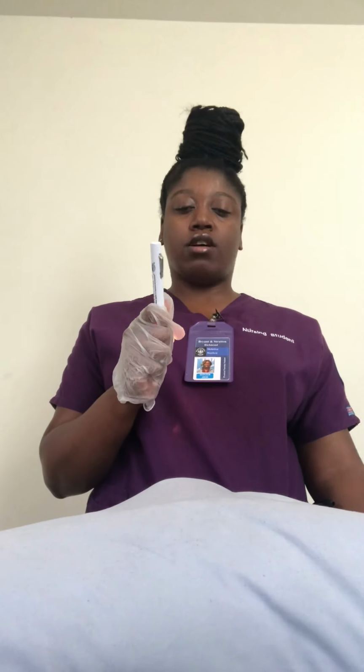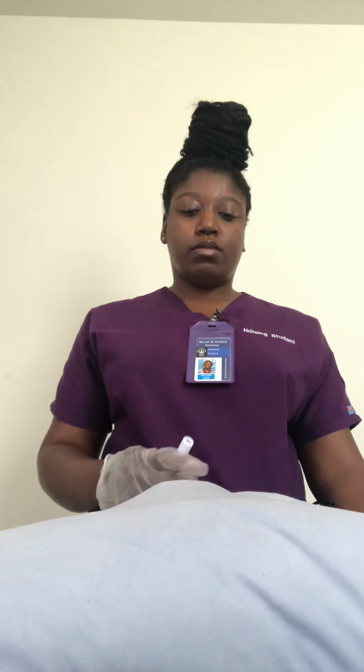So I will put my pen light into the patient's face and see if his eyes cross. Okay, so both eyes cross, and that's PERRLA.